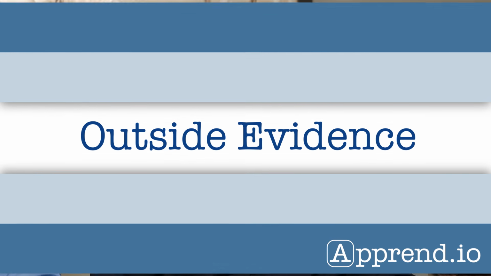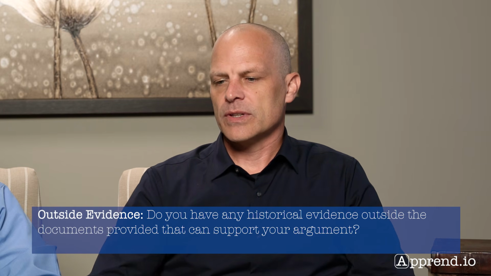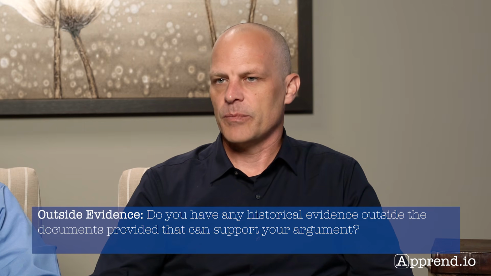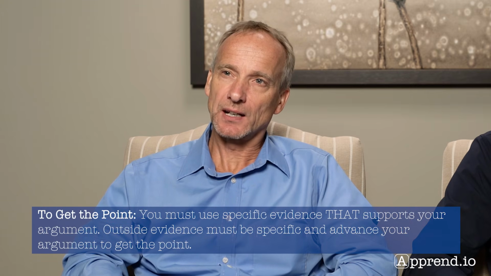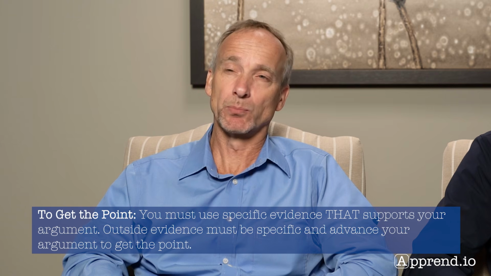The third point of evidence beyond the documents, some might be referred to as outside evidence. So what they're looking for is, do you have any historical evidence about this topic that you know on your own, without the documents giving you that information? One of the common mistakes that students make using outside evidence is they're too vague. They might say something like, the colonists were angry over taxes, such as the stamp tax. That's not going to get the point because it's not connected to advancing a larger argument as to principles involved, the trend or development. How that piece of outside evidence advances the argument is the key to getting the point.